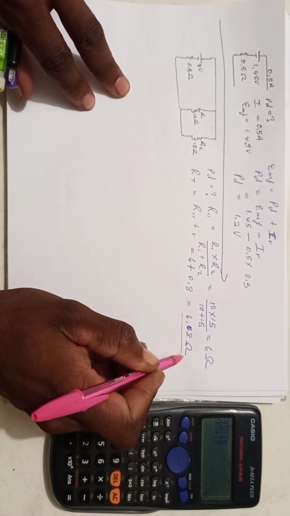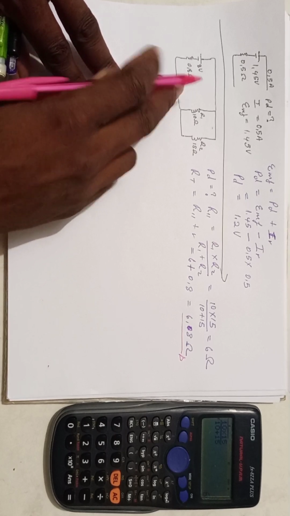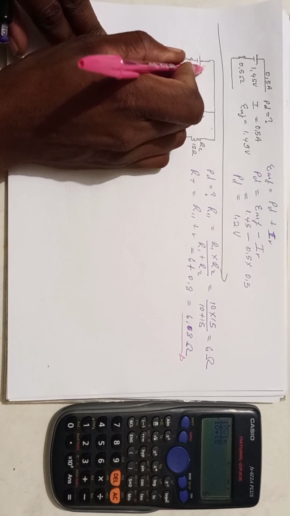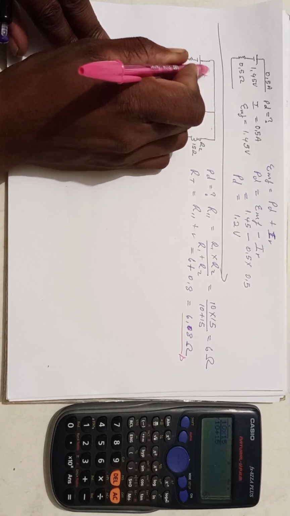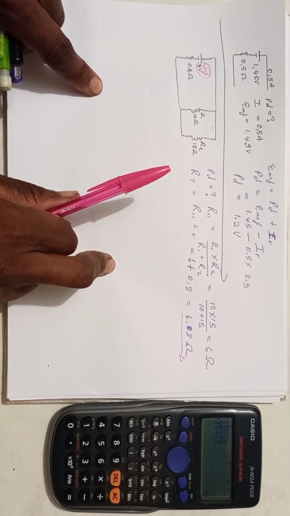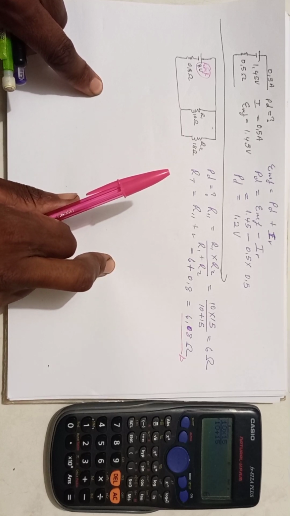So now that we know the total resistance and we know the EMF as given there, we can calculate the total current.